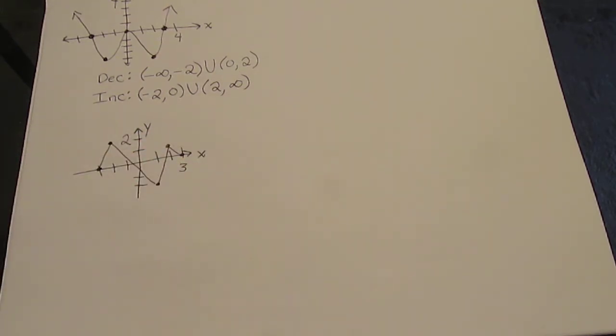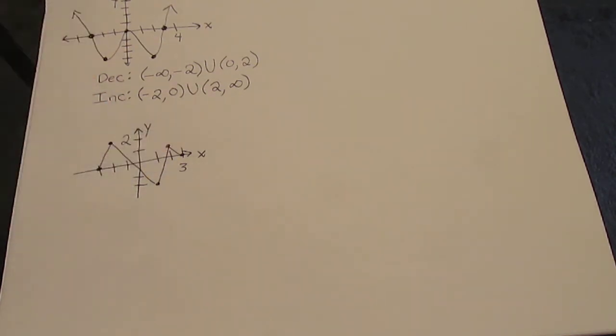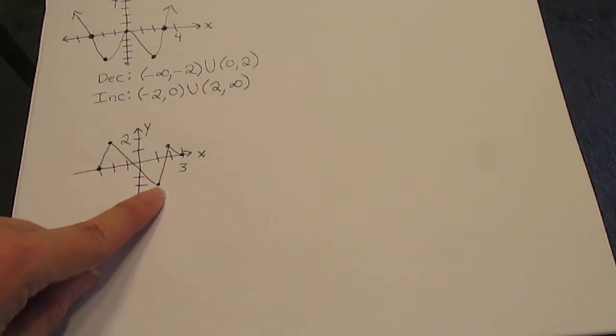Okay, and local maxes and mins are just that, they're local. So you might have more than one local max or more than one local min. It's a high point or a low point in that graph. So you can see the hills are where you're going to have local maxes. The valleys are going to be where you have local mins.